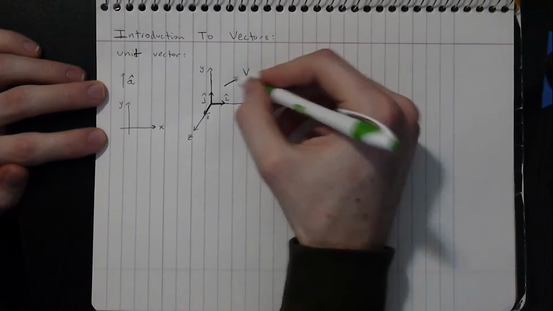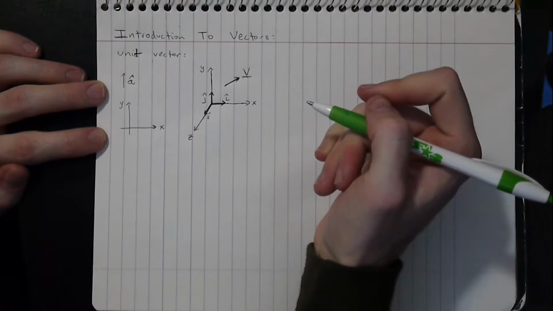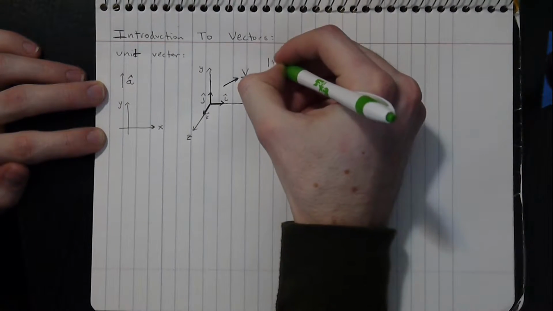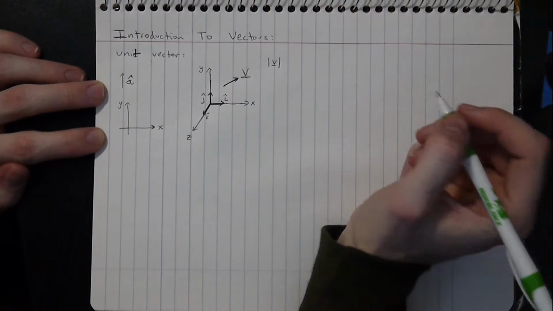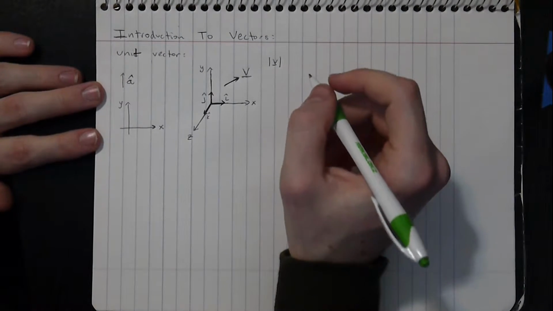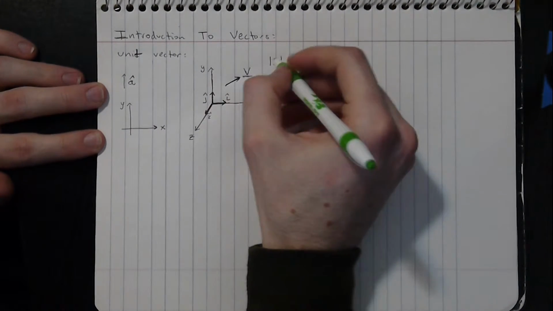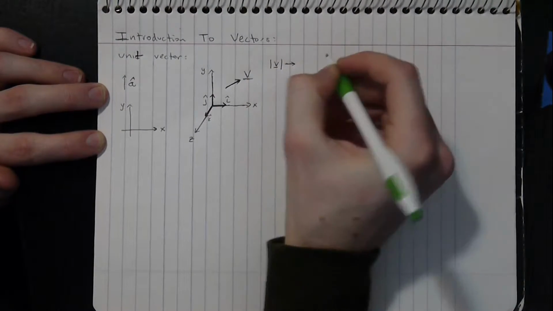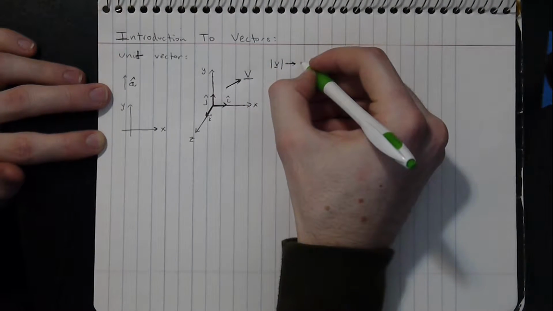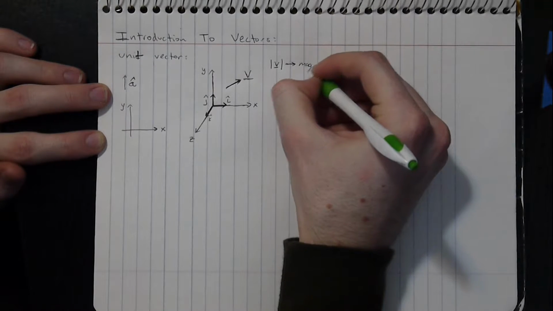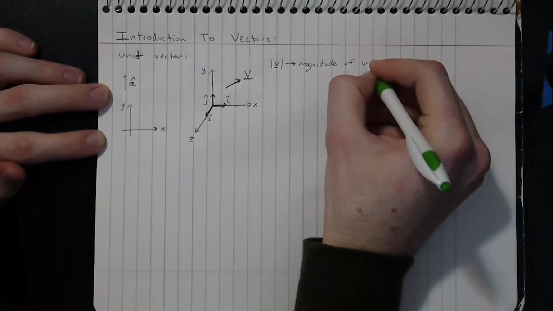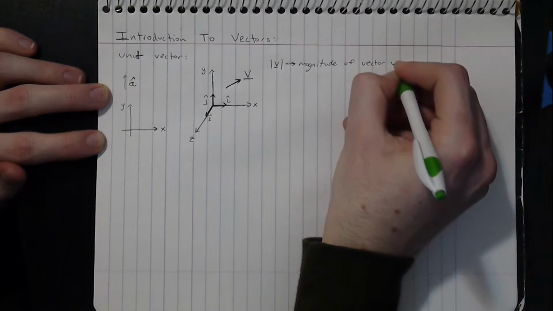So the length of this vector, or more precisely the magnitude of a vector, is denoted by that. And this is the magnitude of vector v.